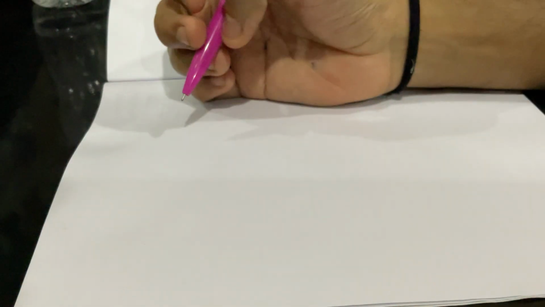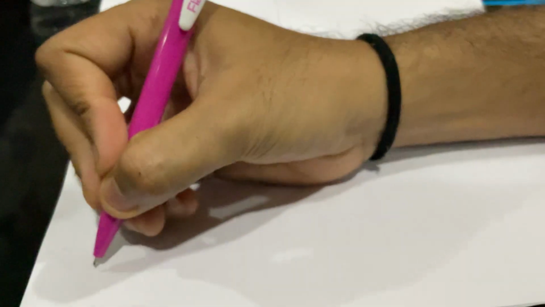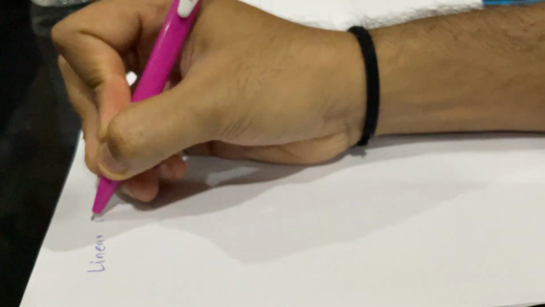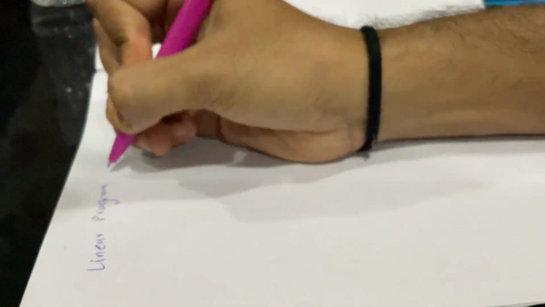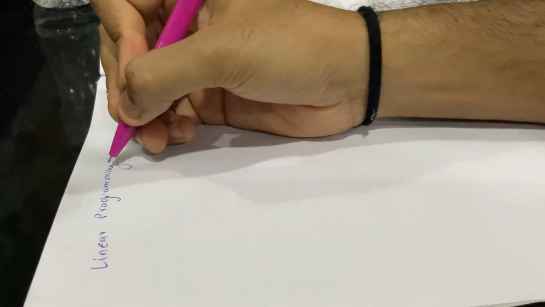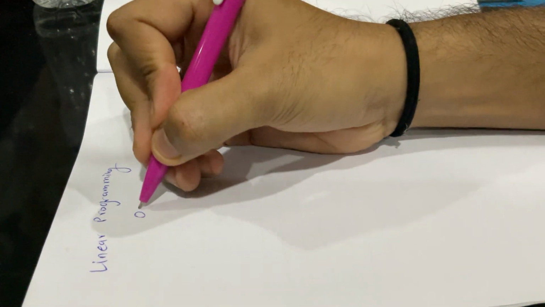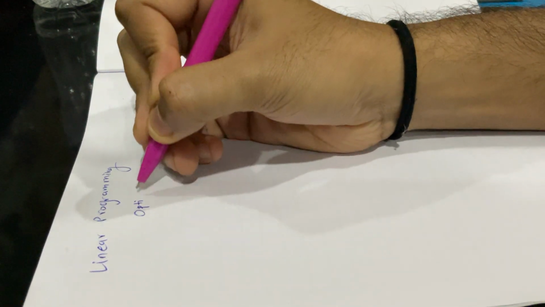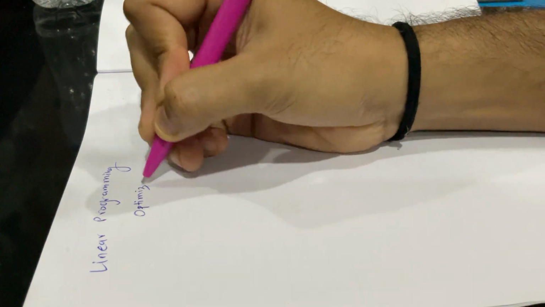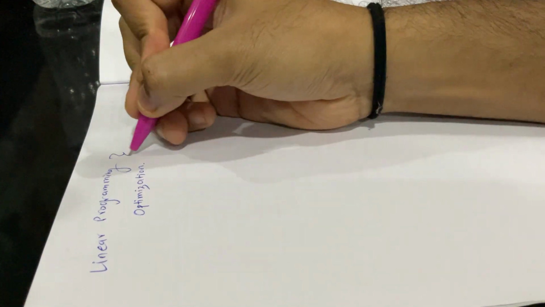Hi all, to the concept of linear programming. So today's class will be on linear programming, or linear optimization, which is also known as optimization. Today we are going to deal with concepts.